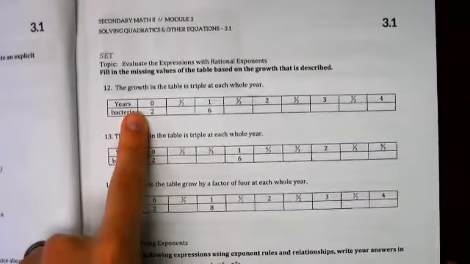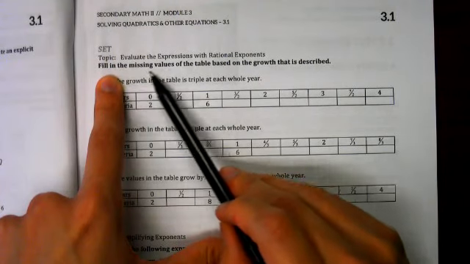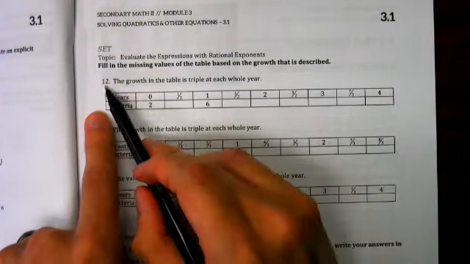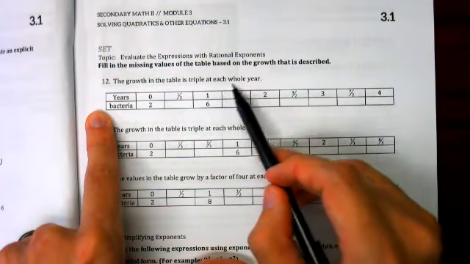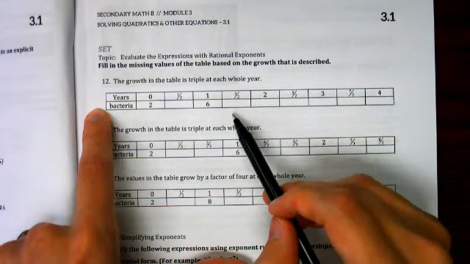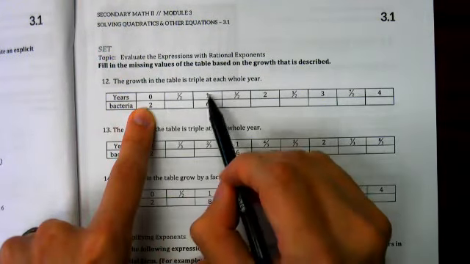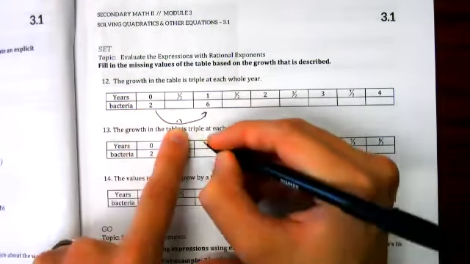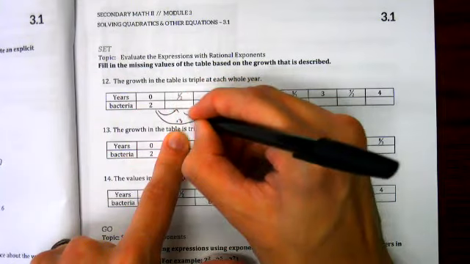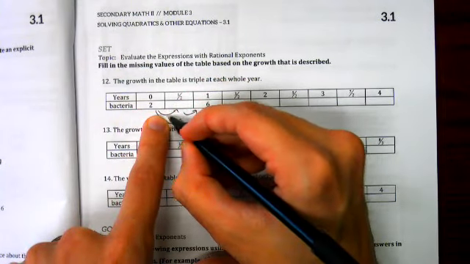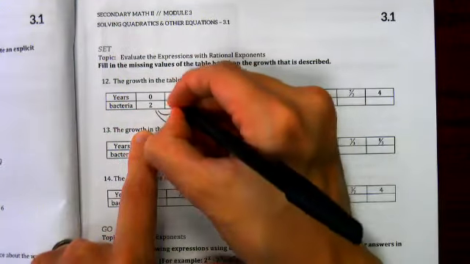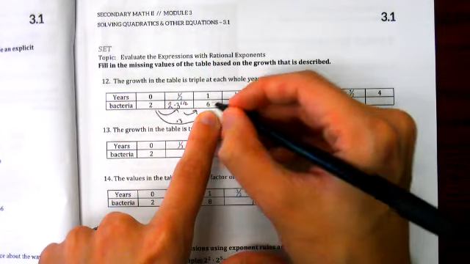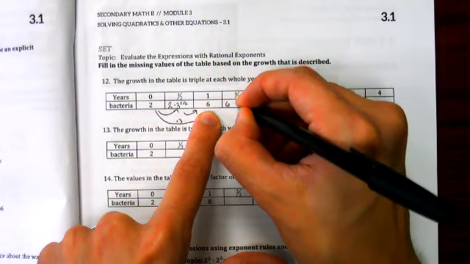So over here to the set, fill in the missing values of the table based on the growth that is described. Okay, so it says for number 12, the growth in the table is triple at each whole year. So we can see this is year 1, it's tripled. Okay, so this would be times 3, but we're splitting it up into 2 jumps. So this would be 3 to the power of a half and 3 to the power of a half. So this would be 2 times 3 to the power of a half. And then we multiply by the other half, and that gets us 6. This would be 6 times 3 to the power of a half.